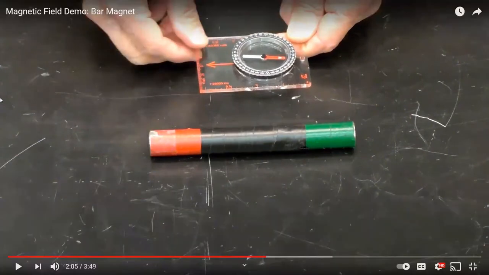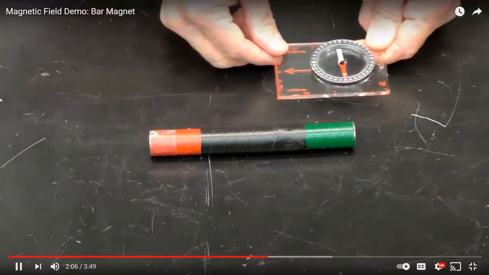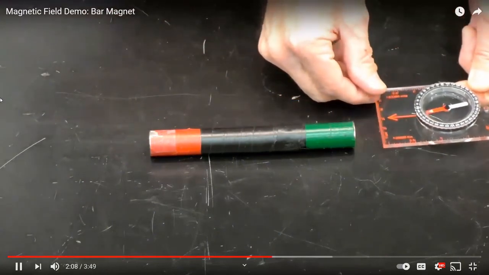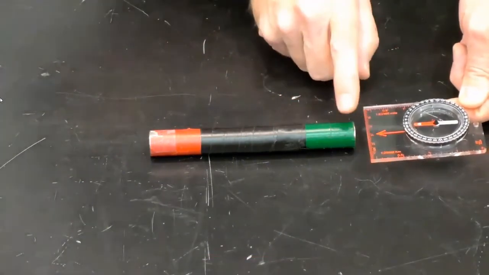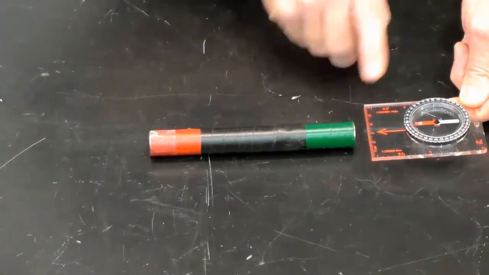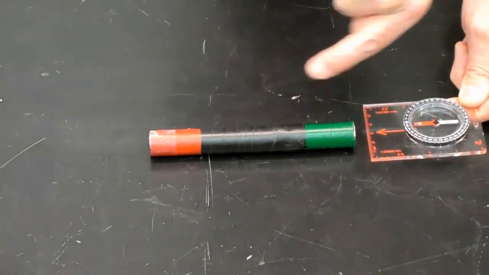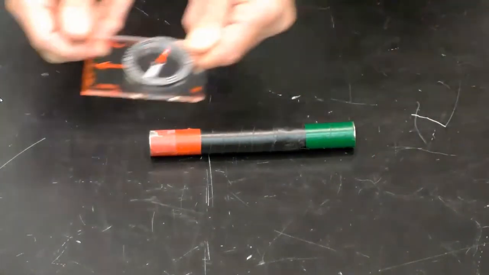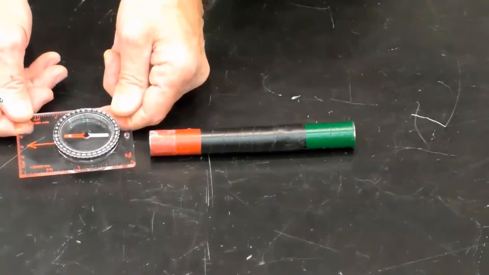Let me interject here. If you could actually see those magnetic field lines or curves, the compass needle would always point in the direction of the tangent line to the curve. And then once we're down by the South Pole of the bar magnet, the magnetic fields are again pointing in the same direction that they were over here.